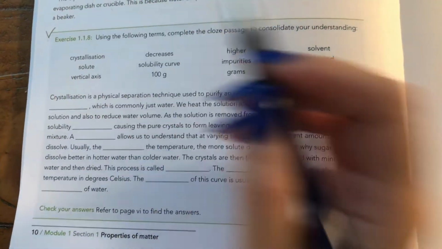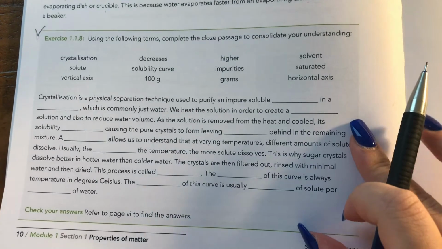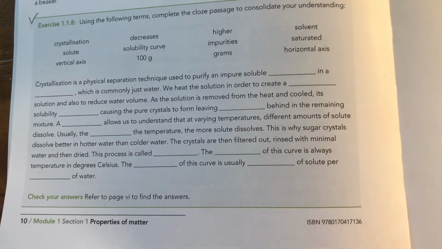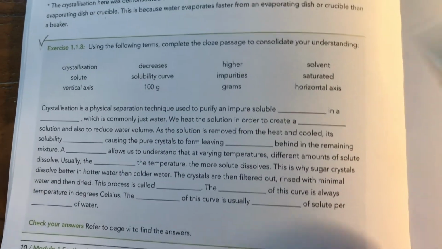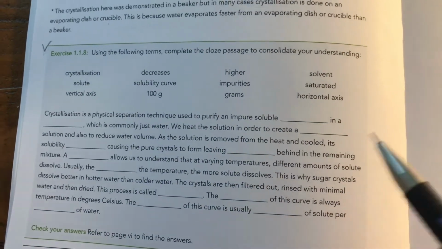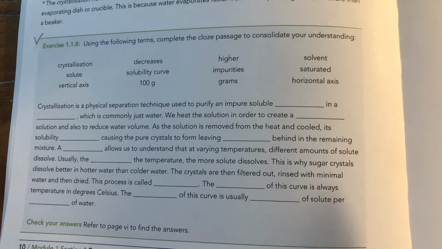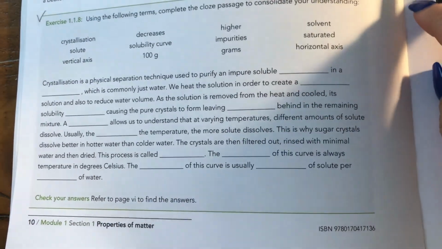Now what you have is, this was set for homework. Okay, I'm going to tick that. You guys can check the answers on Edmodo. The answers should be there. So try it out first and then check and mark and then ask any questions that you might have. Okay, so that's the end of crystallization.